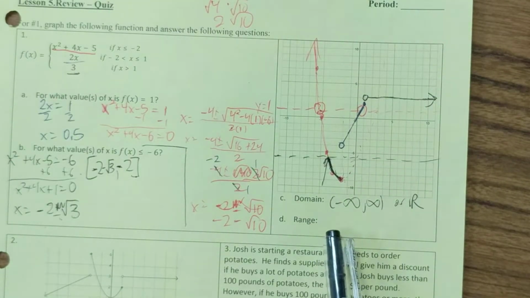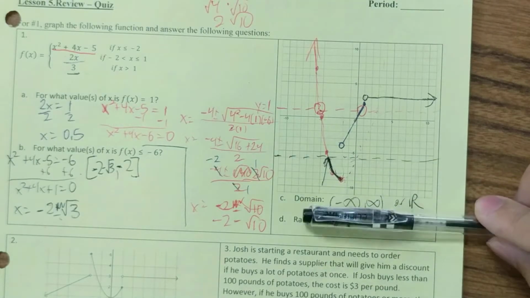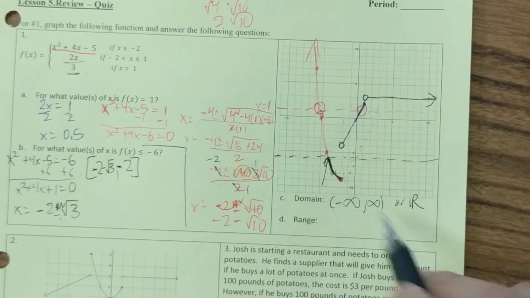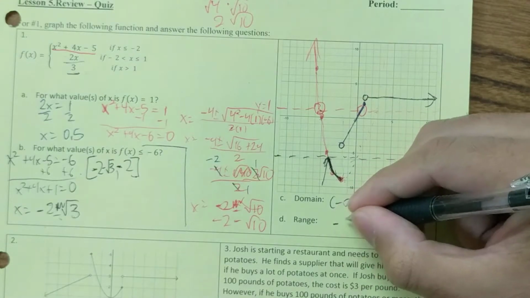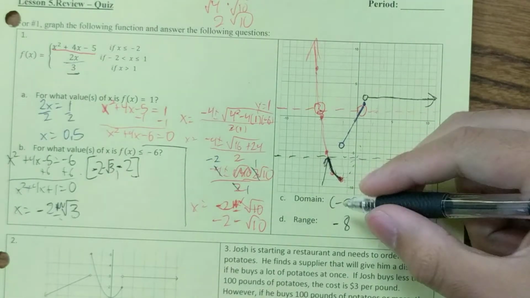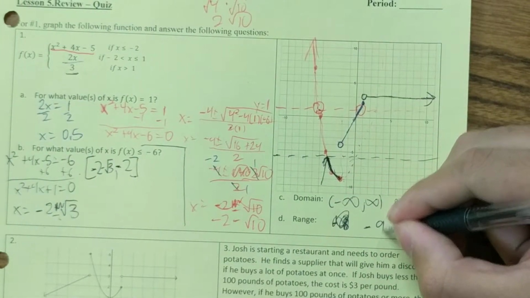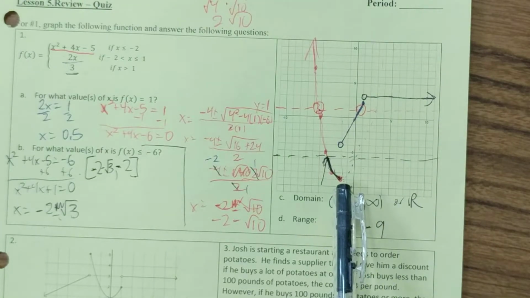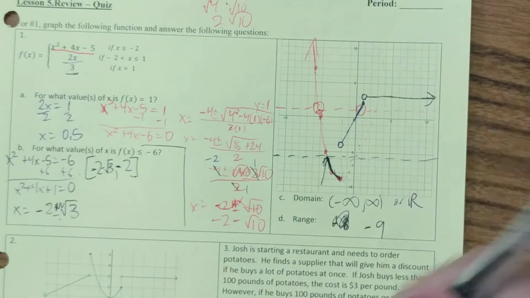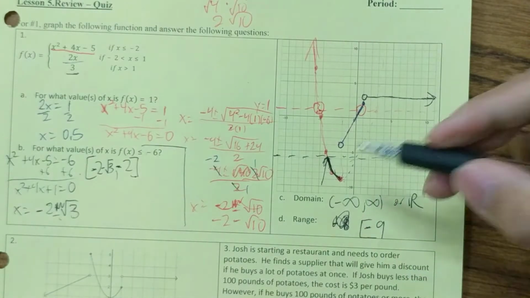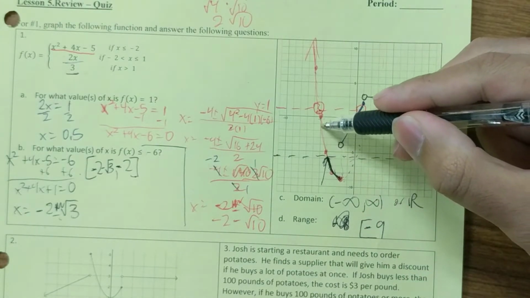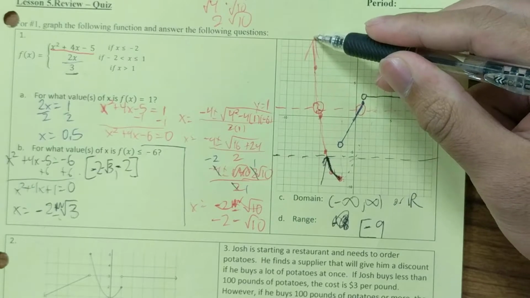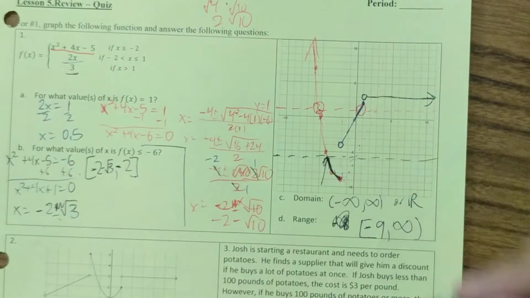All right, now the range, what y values do I hit? So starting at the bottom, the first value I hit is -8. Oh no, I'm sorry, that's -9. And I do actually hit -9. It's a filled in solid circle, so I use the bracket. And then just using this piece, I can see that I can go upwards forever. So I never stop.